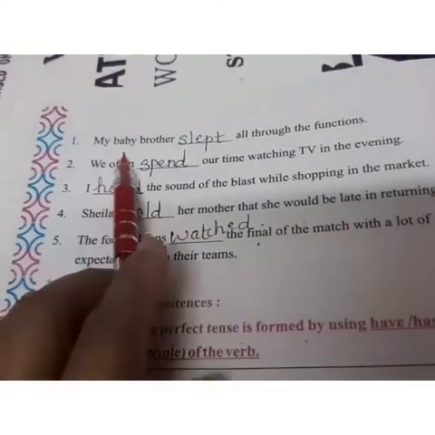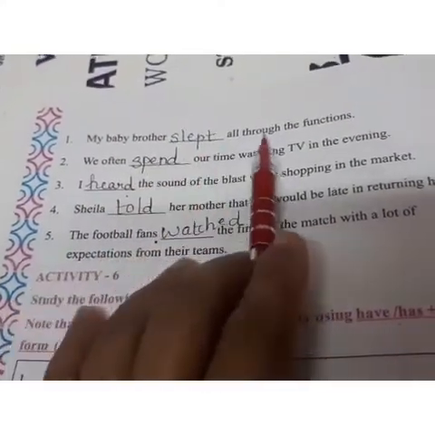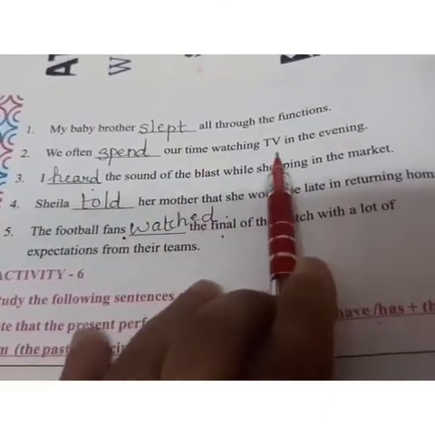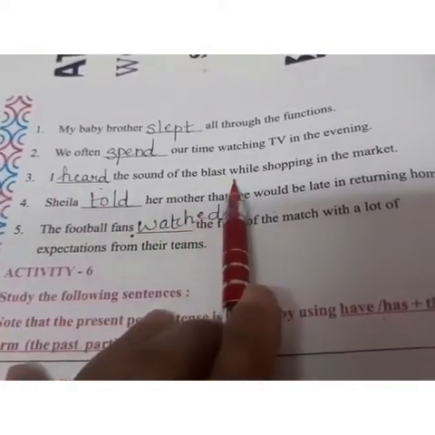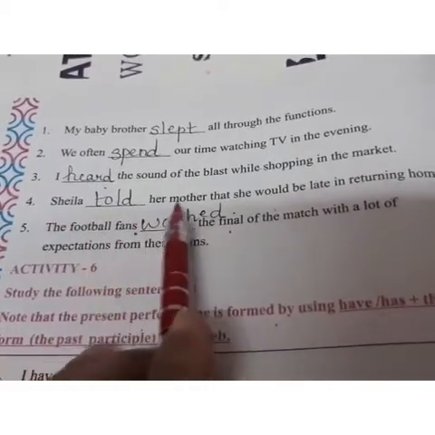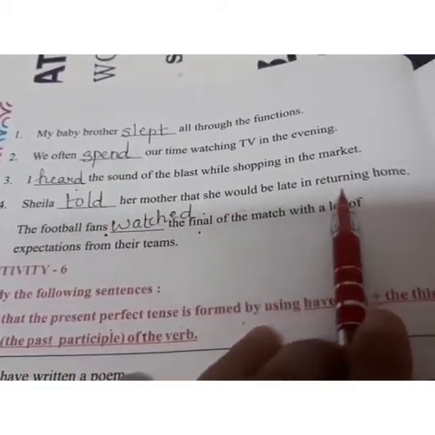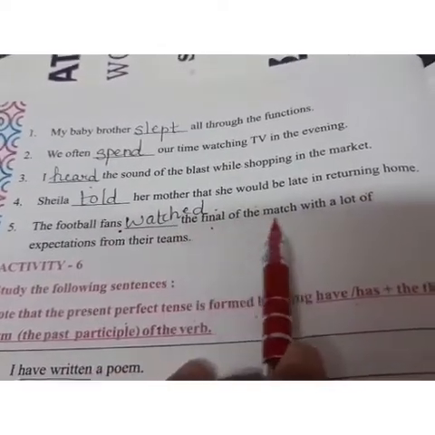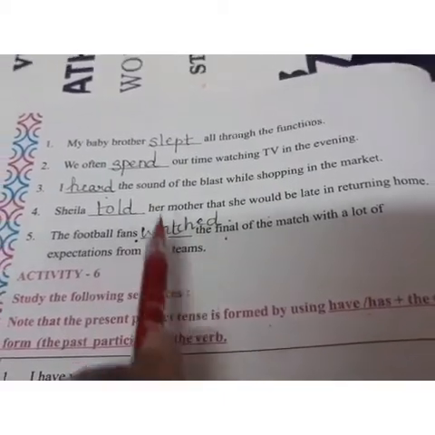These words we have to use in the blanks now. My baby brother slept all through the functions. We often spend our time watching TV in the evening. I heard the sound of the blast while shopping in the market. Sheila told her mother that she would be late in returning home. The football fans watched the final of the match with a lot of expectations from their team. So we have used all these words.